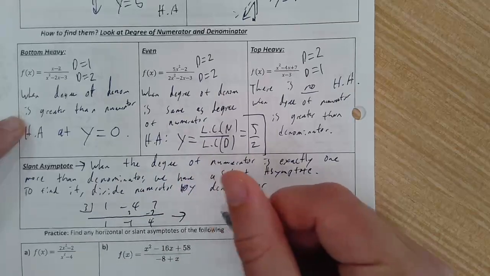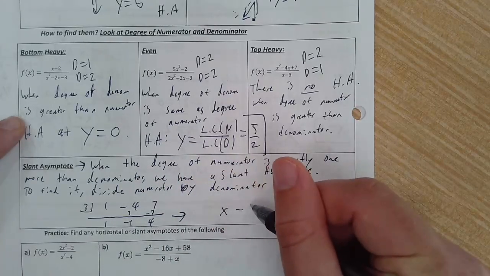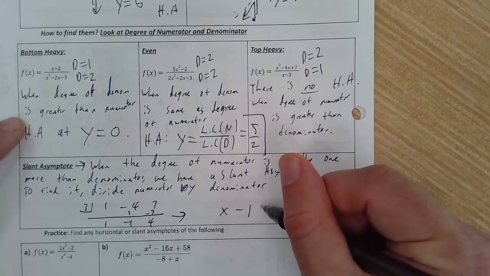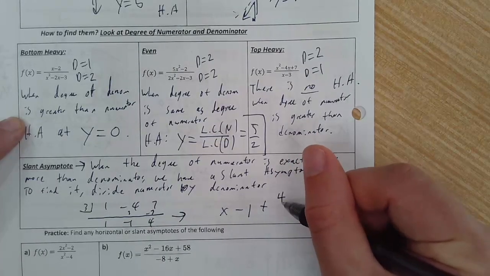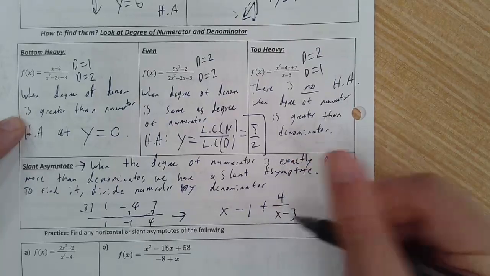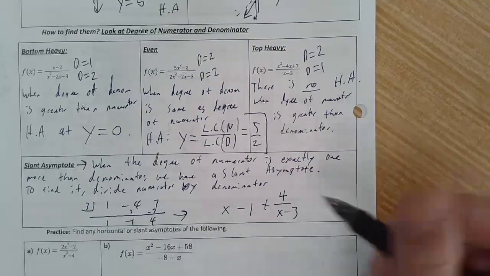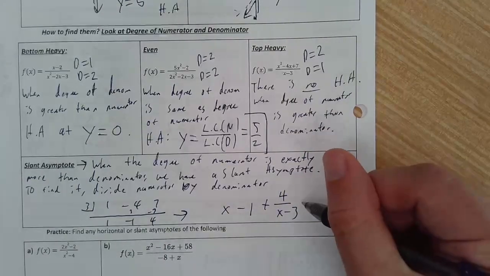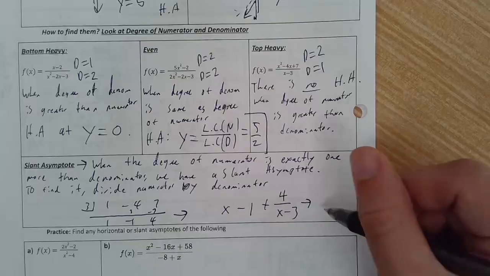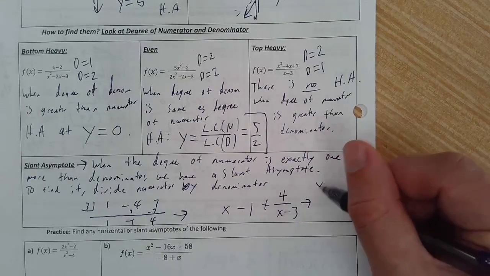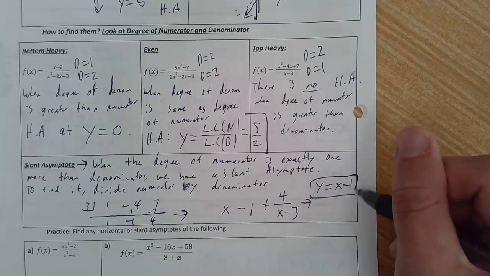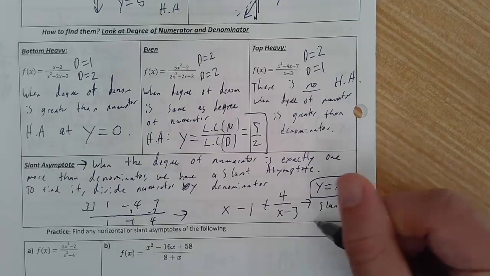So this would be x minus 1 plus 4 over x minus 3. That's the result of my division. The x minus 1 is the slant asymptote. So y equals x minus 1. That is your slant asymptote.